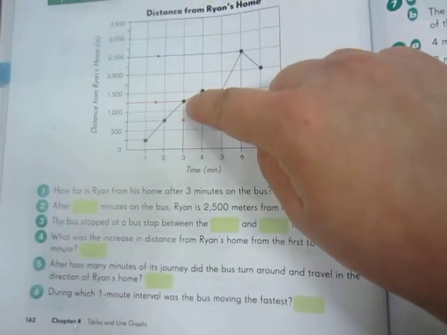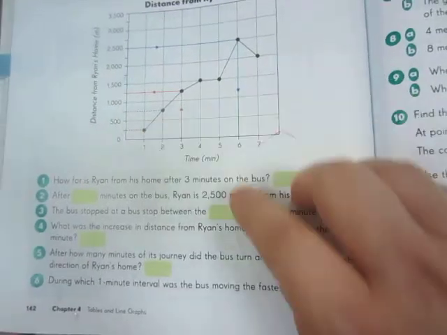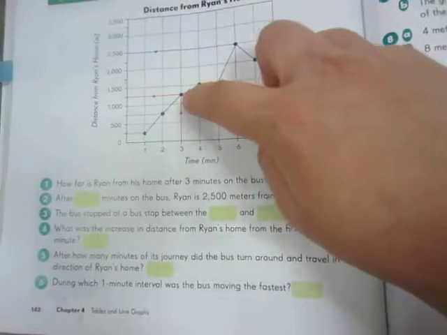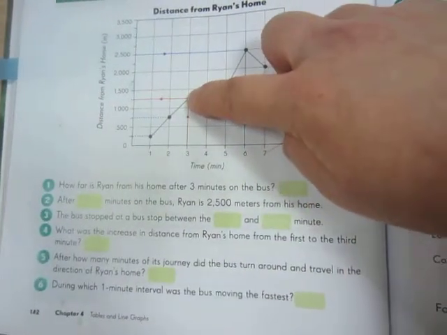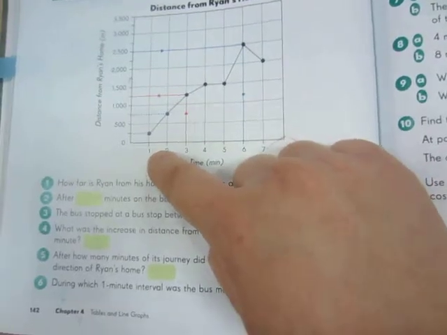So 1250 minus 250. That is the increase in distance. So you need to subtract the distance of minute 1 from the distance of minute 3.